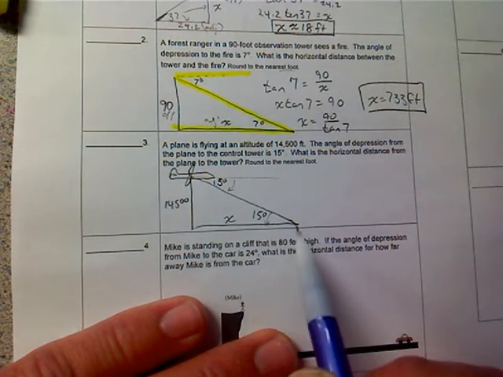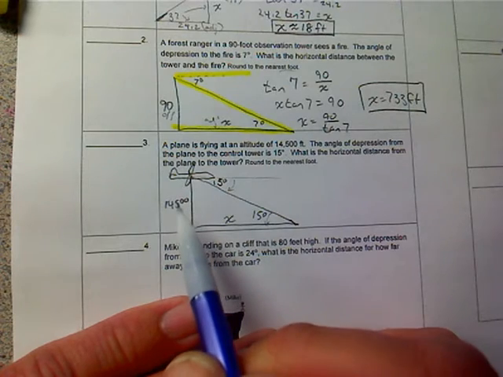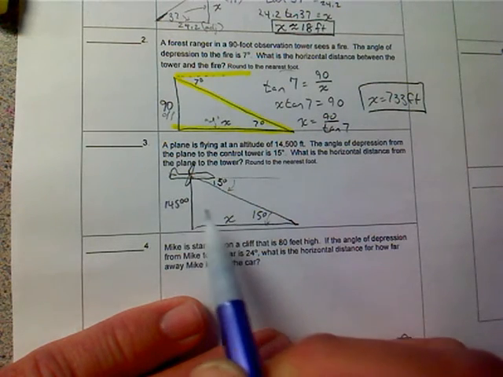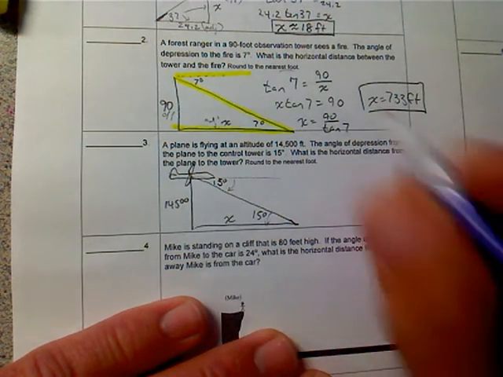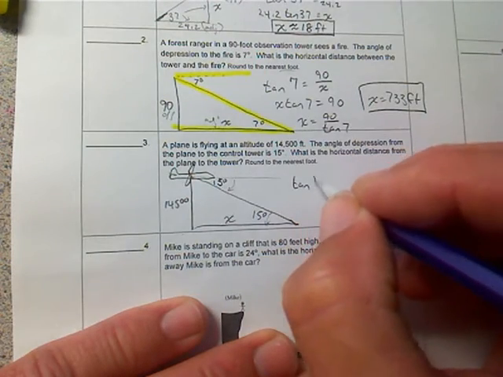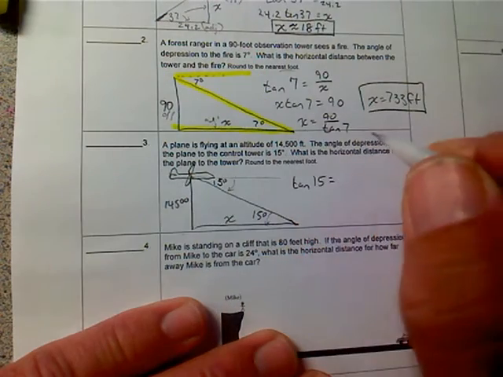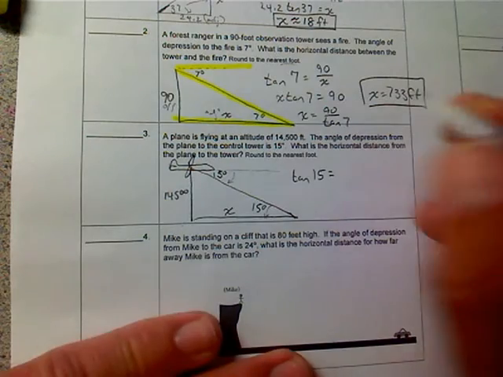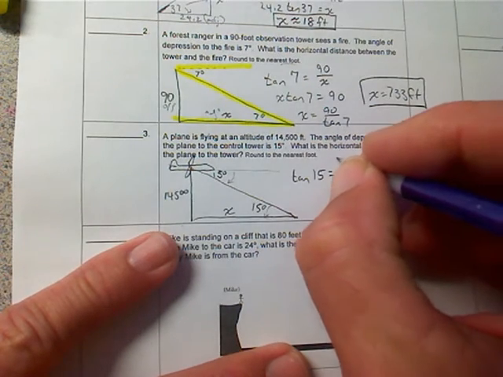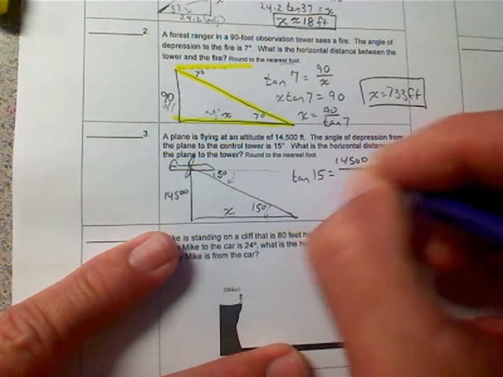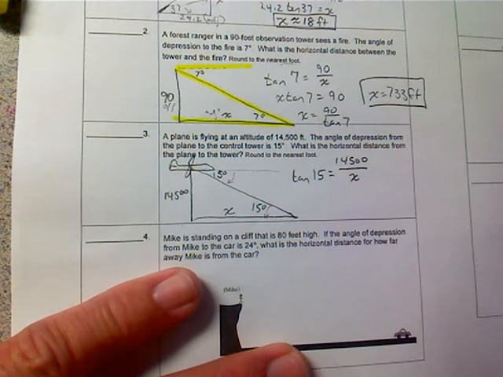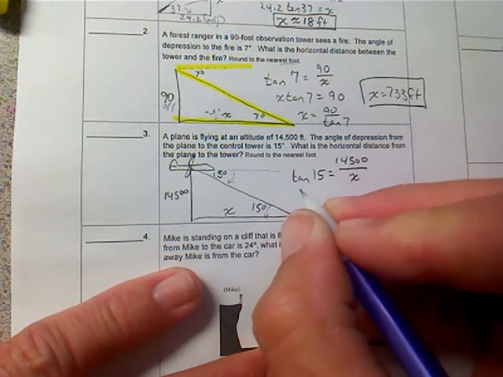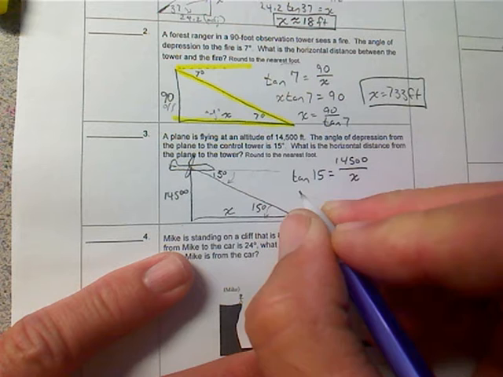This transversal parallel. So again, I've got the opposite and the adjacent. So the tangent of 15. Now don't get the idea that they're always tangents. These just happen to be. So the tangent of 15 is 14,500 over x. Multiply both sides by x.